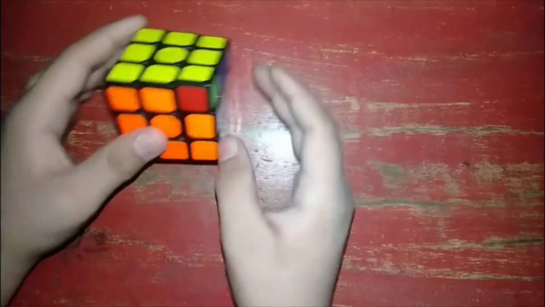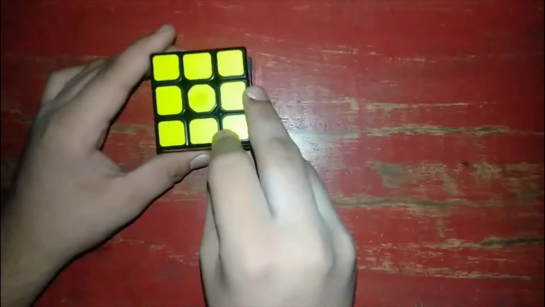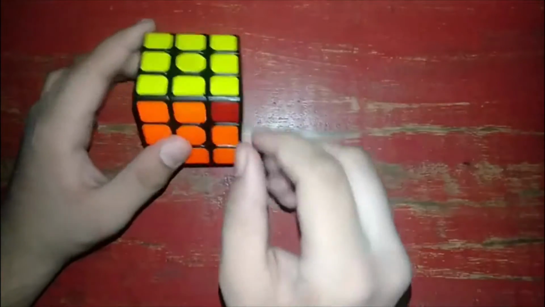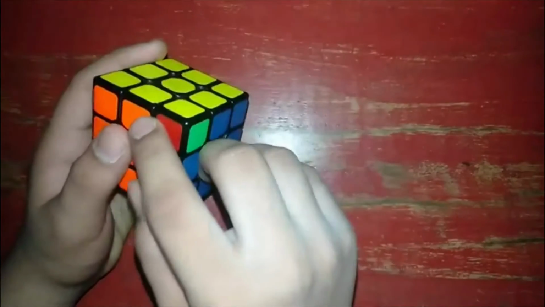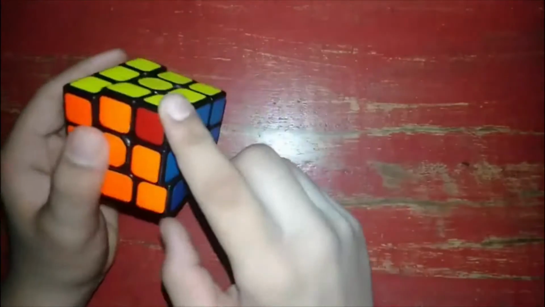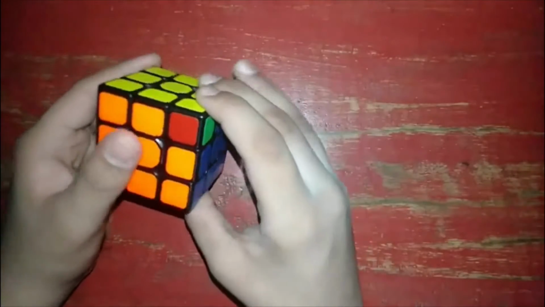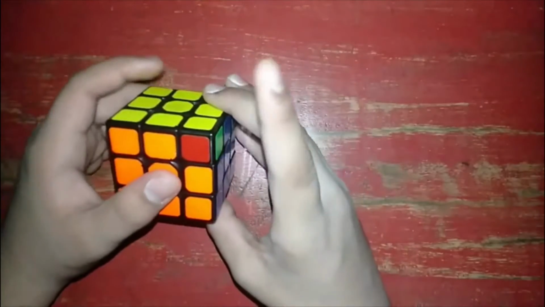So let's go to the next case. In this case, what we need to do is swap these two places. So this is a diagonal corner swap case. This piece right here, the yellow, red, and green, needs to be here, and this piece needs to be here. So for doing that, what you need to do here is apply this set of formula.